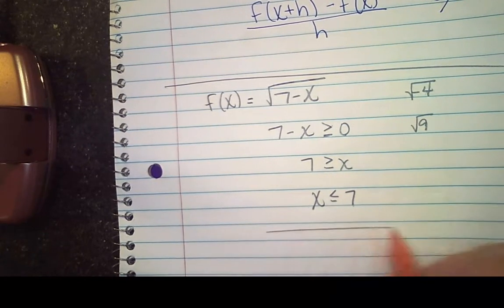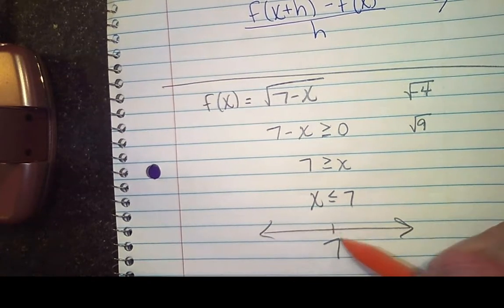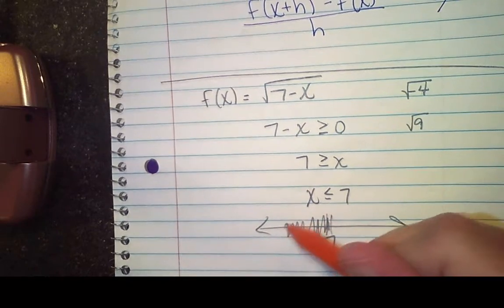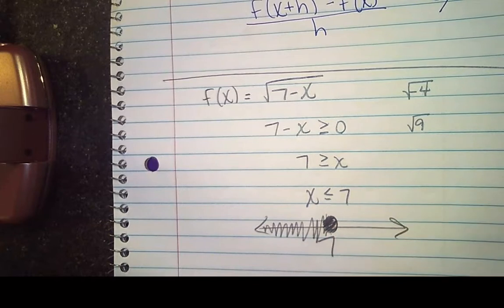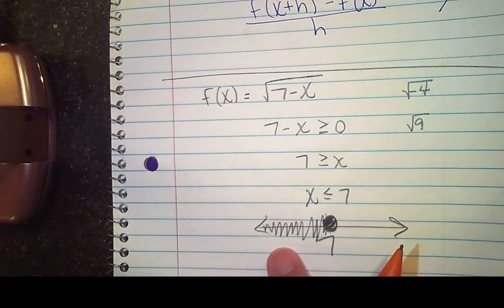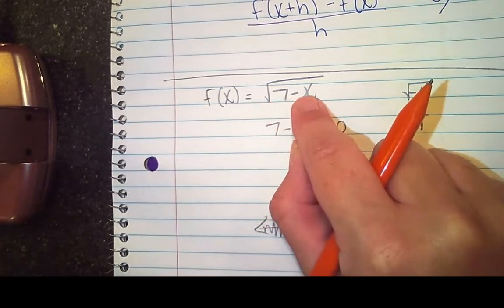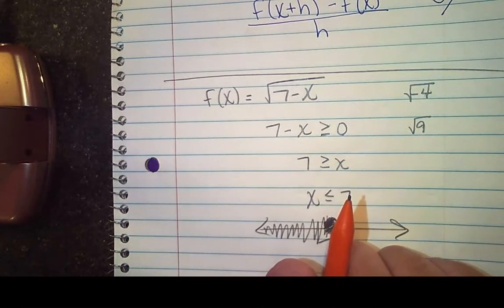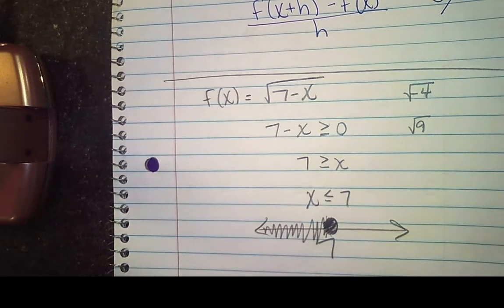Now do what we did before, and graph it. There's 7, so I'm going to take everything to the left of 7, but 7 is going to have a closed circle. You always want to check just to make sure you flipped everything properly. What's a number to the left of 7? Let's try 2. What is 7 minus 2? Is it positive? Then it's fine. 7 minus 2 is 5. The square root of 5, I can throw that in my calculator and it won't scream at me.